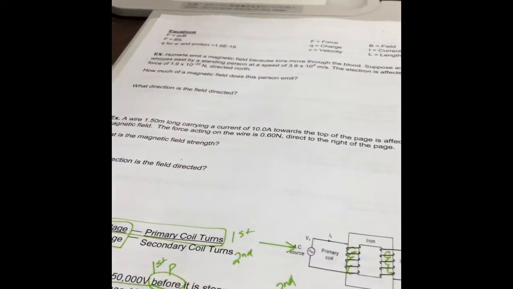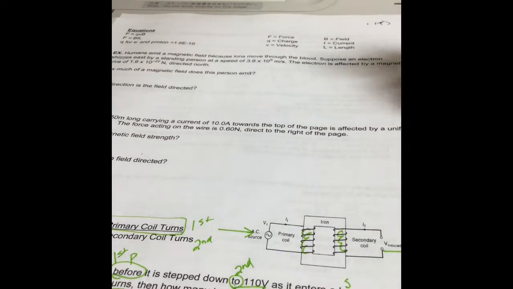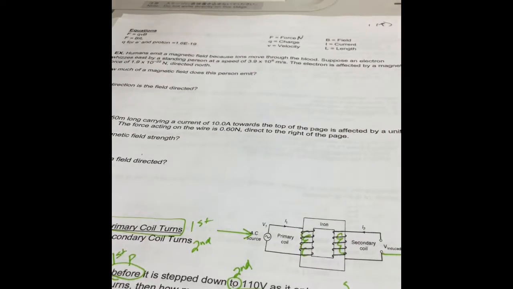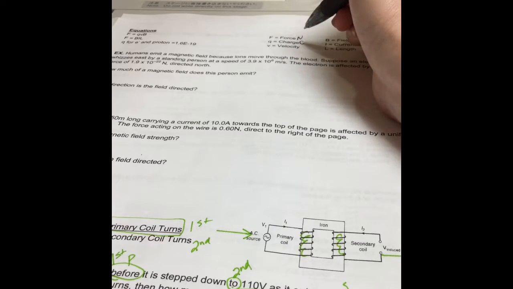So we're going to take a look at the equations that are needed to solve electromagnetic problems. We have our equations up here. A quick reminder of what those letters stand for. F is for force. The units of measure for force is newtons. Q is for charge, and the units of measure for charge are coulombs.